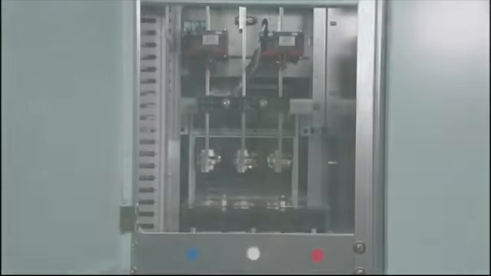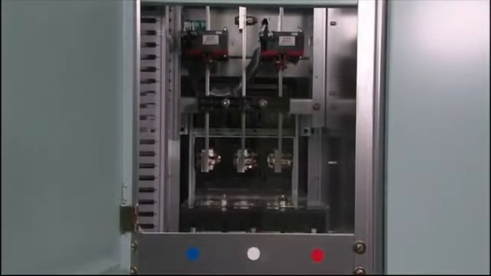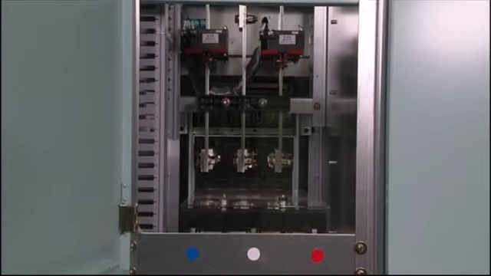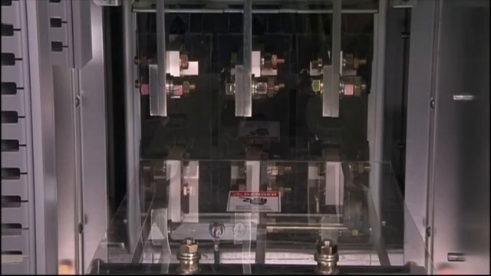Let's take a look at the inside of the switchboard and its main components. Very simply, a switchboard is a box containing wiring and various pieces of equipment. This is the input section. It receives electric power from the generator. And this is the connection section. It's found on the back of the air circuit breaker, ACB.